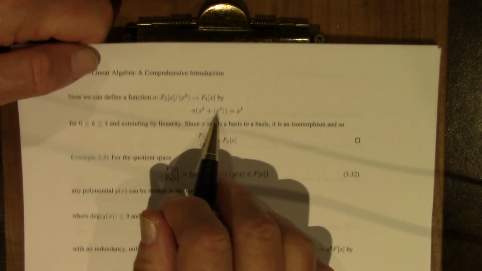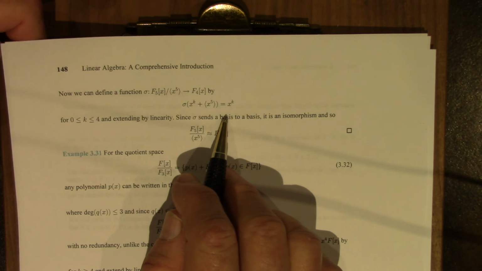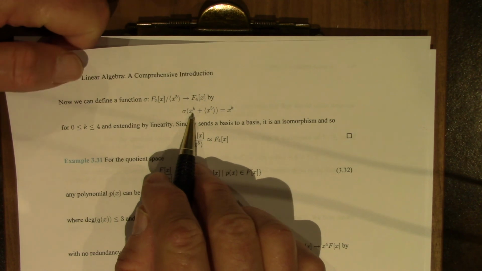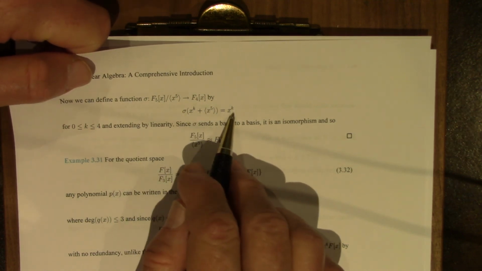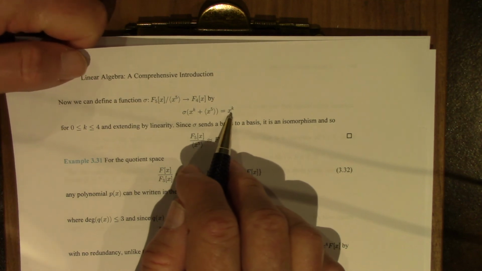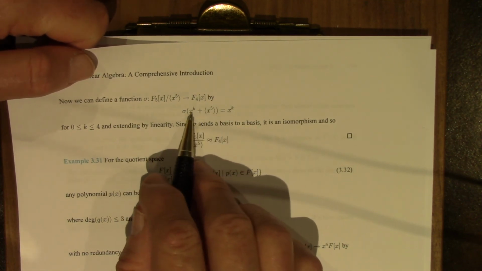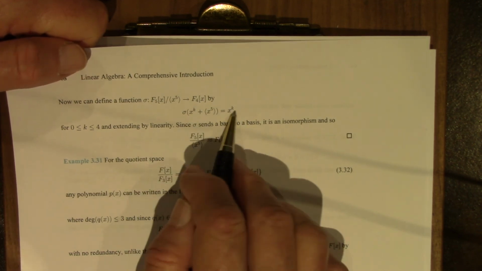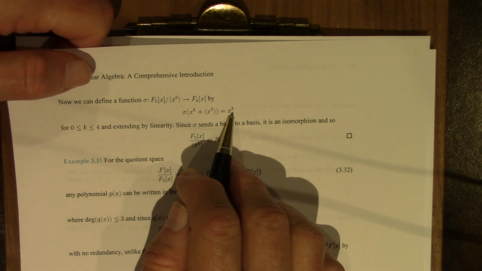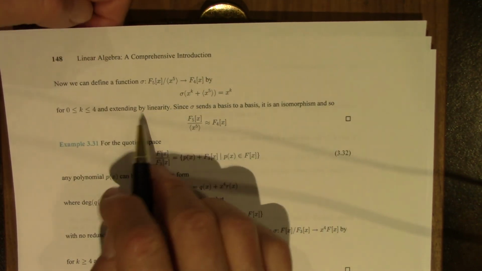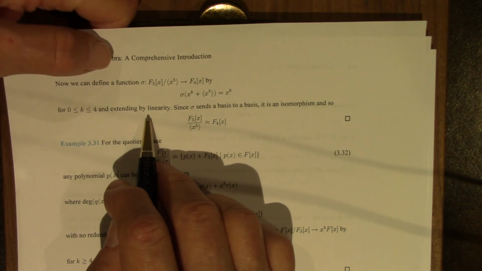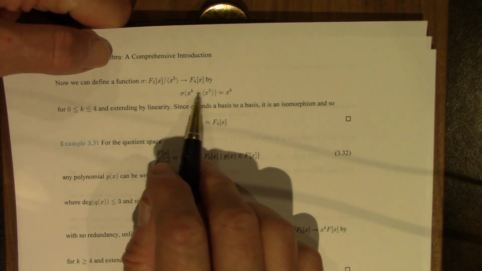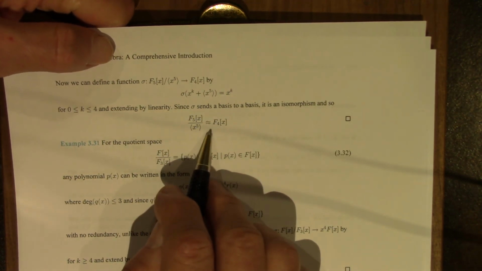This is well defined now, because we're using a specific coset representative. Or put another way, if you change the representative here, you do not change the representative here. I can put anything in here I want that stands for or represents the same coset. This does not change. So this is well defined. We can extend it by linearity. And since the extension sends a basis to a basis, this is an isomorphism.